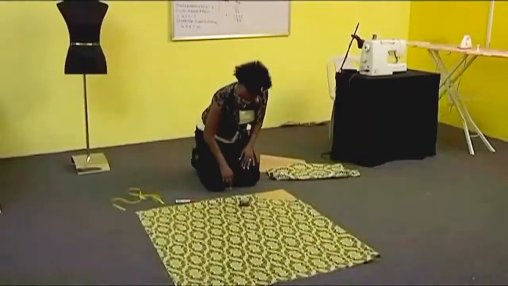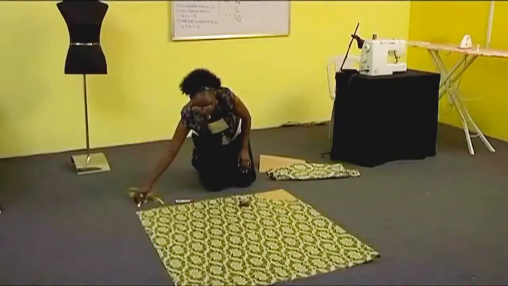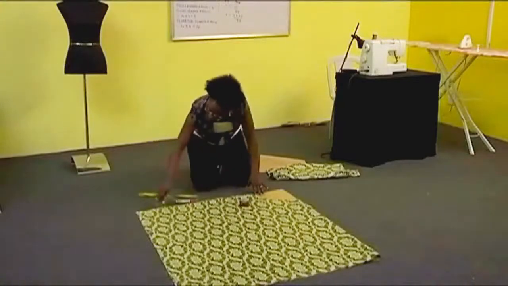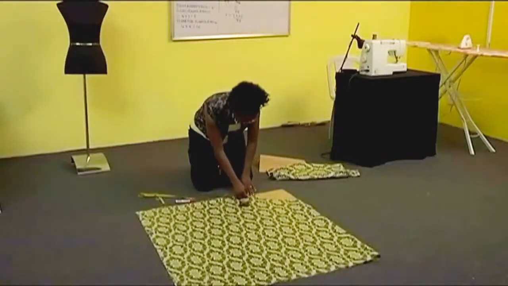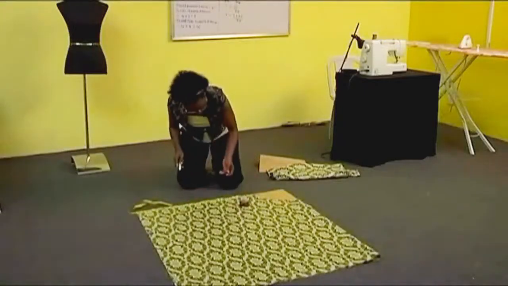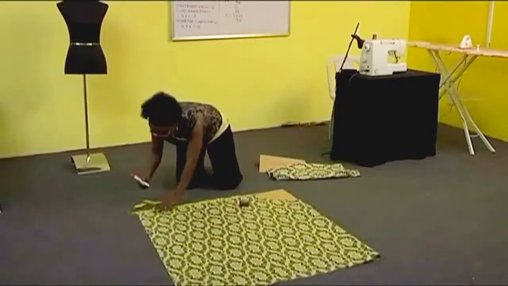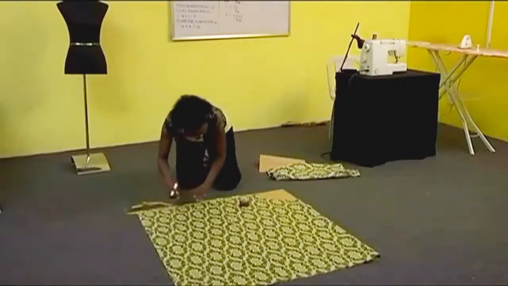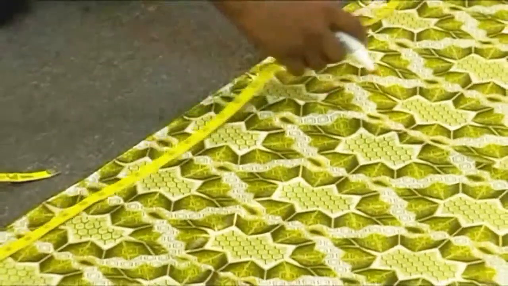Now you can see that we've already pinned it there. So all I just need to do is begin to measure out the length. My length is 31 inches, so that's all I'm going to measure. 31 inches.